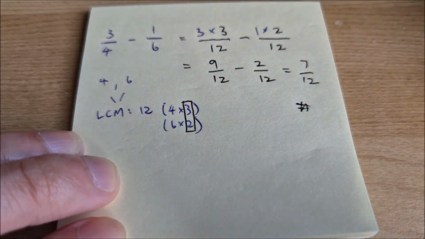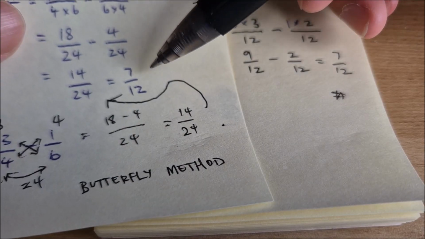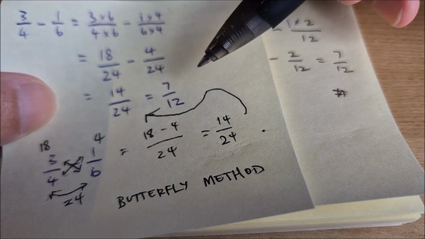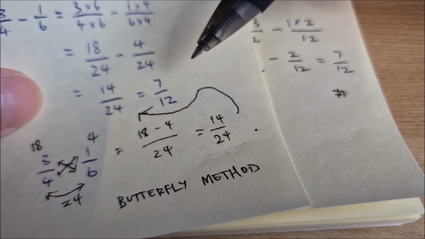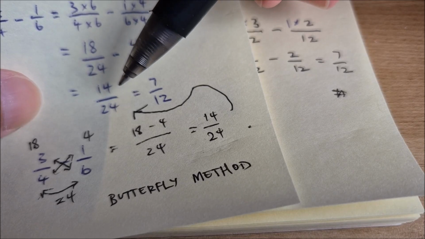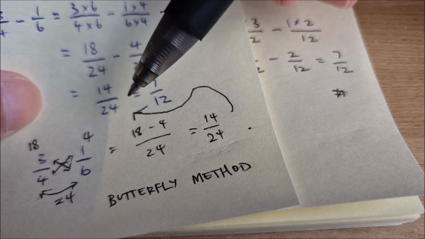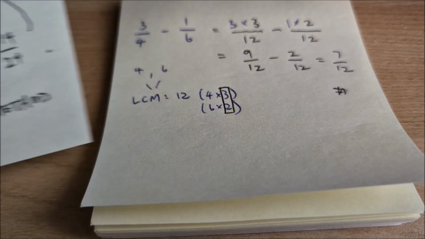And we are done. And we can also check as well. It is correct because we also got 7 over 12 from before. It's just that we need this extra step of simplifying this fraction from the butterfly method to get to our final result.